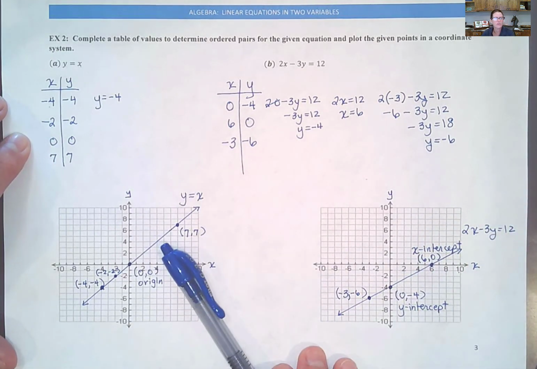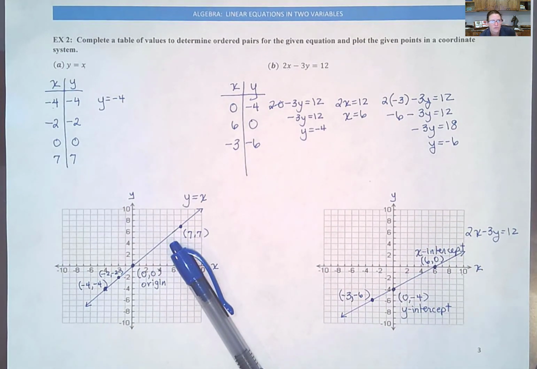So here we've had an introduction to linear equations in two variables and some basic graphing techniques. Students, remember to keep working hard. Show up, work hard, stay positive.